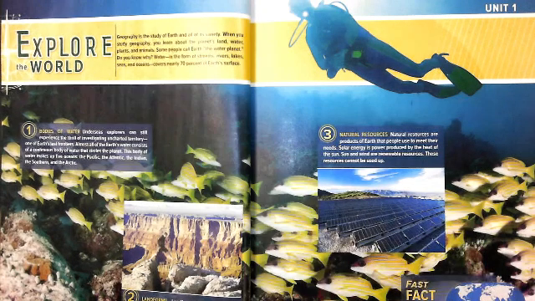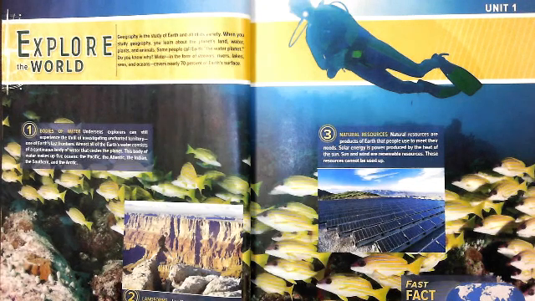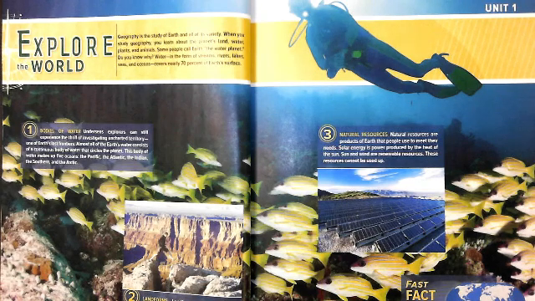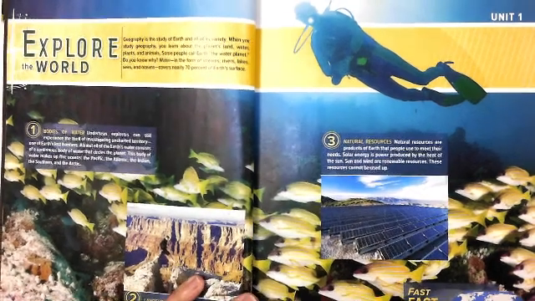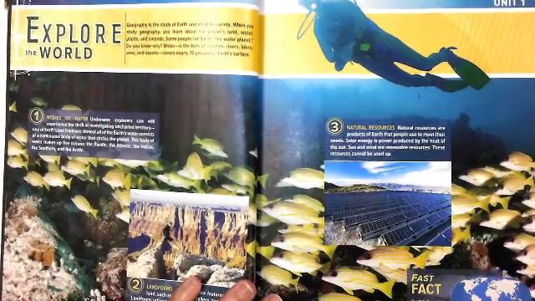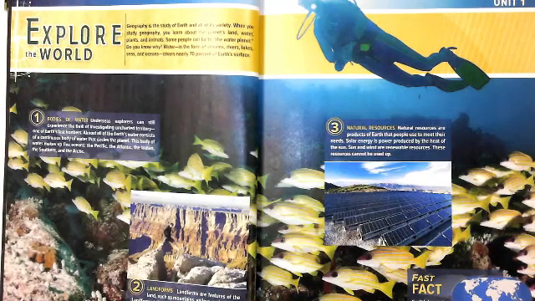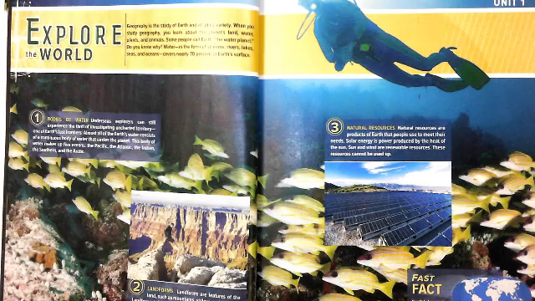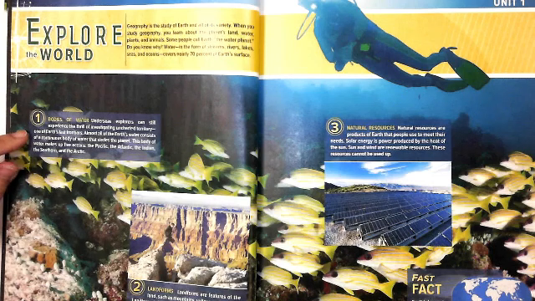Explore the world. Geography is the study of Earth and all its variety. When you study geography, you learn about the planet's land, water, plants, and animals. Some people call Earth the water planet. Do you know why? Water in the form of streams, rivers, lakes, seas, and oceans covers nearly 70% of Earth's surface. A lot of times people refer to the ocean as the sea, but usually a sea is a smaller body of salt water. It's usually locked in land somewhere, or it is mostly surrounded by land.